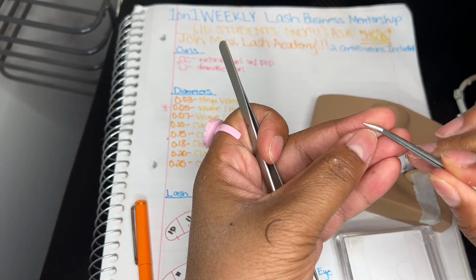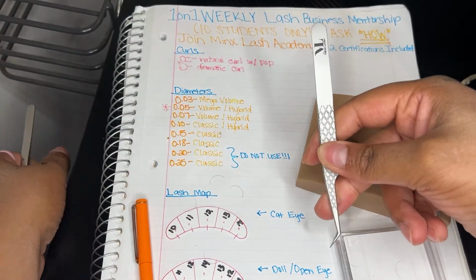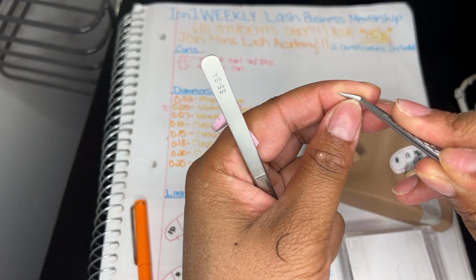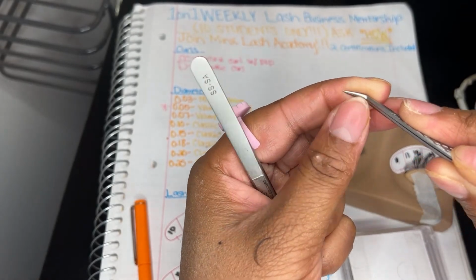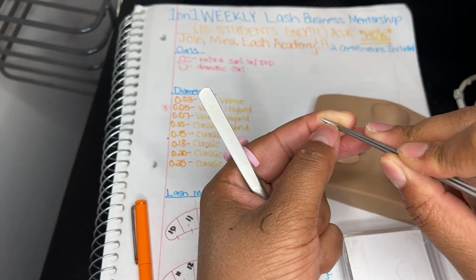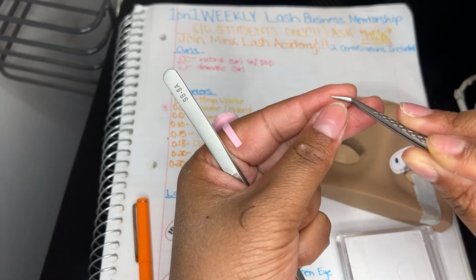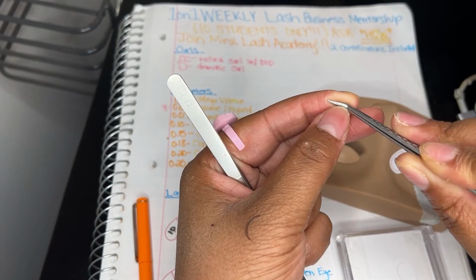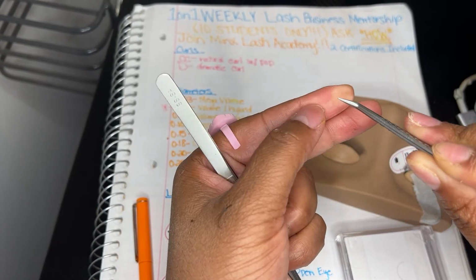And if you're a lash tech, I need y'all to check y'all's tweezers, okay? If you close your tweezers really tight and you got a gap or space in the middle of the tweezer, that is going to be an issue, and it's probably why you're struggling, okay? So y'all, please be very mindful of that. If you're struggling with picking up the lashes and things like that, check your tweezers.